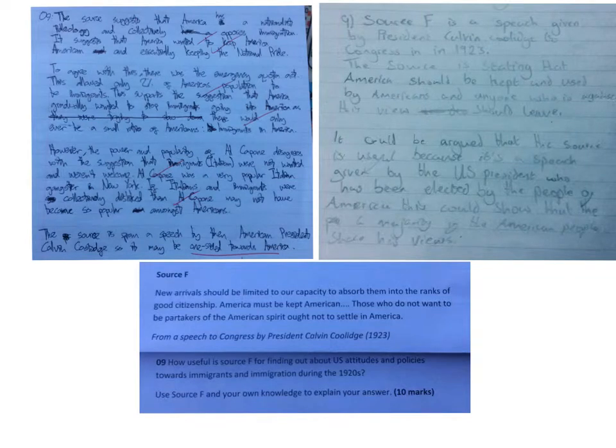Here are two separate answers to the end of unit test question, the 10-mark end of unit test question about immigration. The question said, how useful is source F for finding out about US attitudes and policies towards immigrants and immigration during the 1920s? The source is a speech to Congress by President Calvin Coolidge in 1923, which is a significant date, and essentially says that America should be kept American and expresses isolationist views. Now, here are two different answers which say different things and have different strengths.